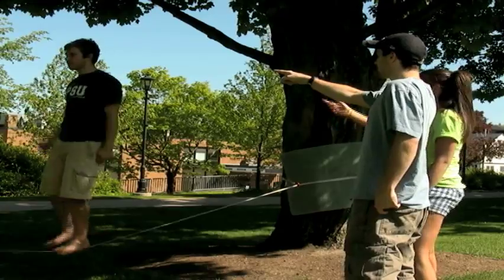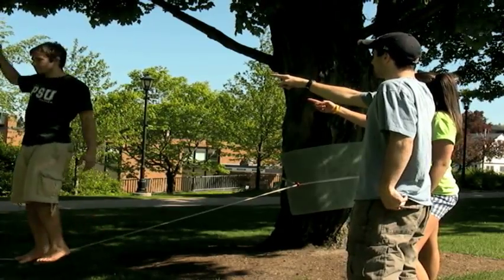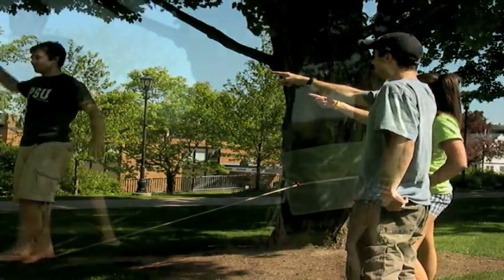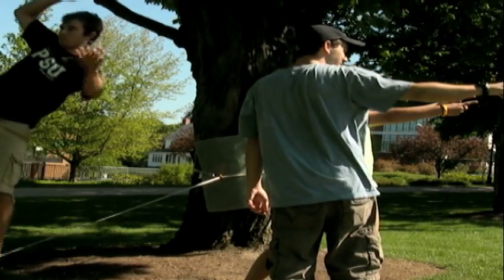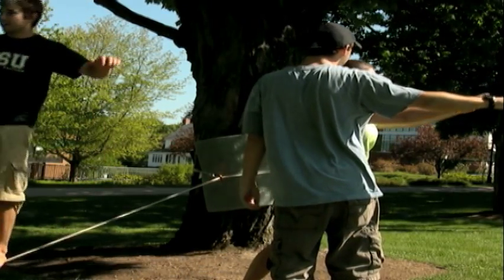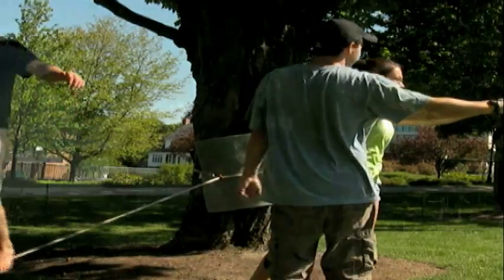In this frame, the people are pointing at John on the slack line, making him the center of attention. Here, the same two people are pointing away from John, drawing your attention in the opposite direction, where nothing is happening.